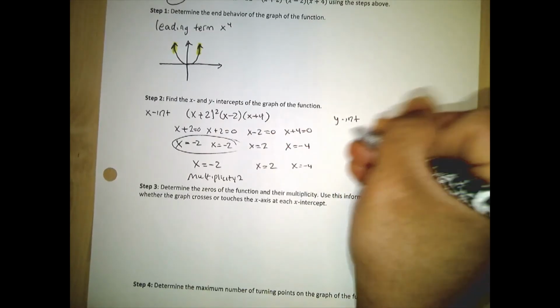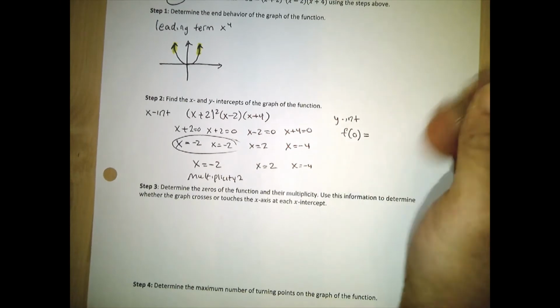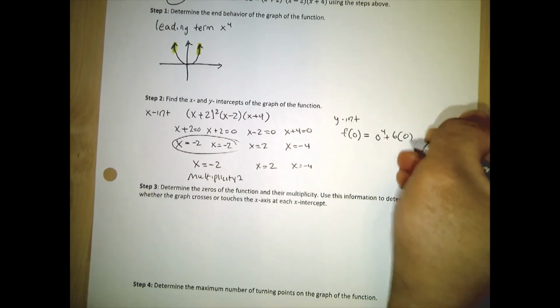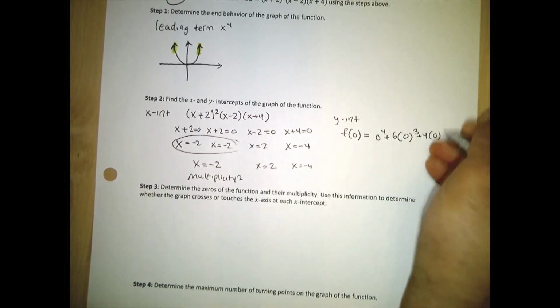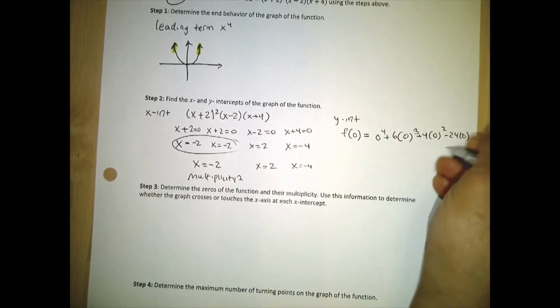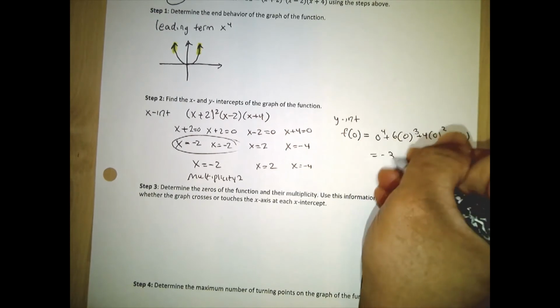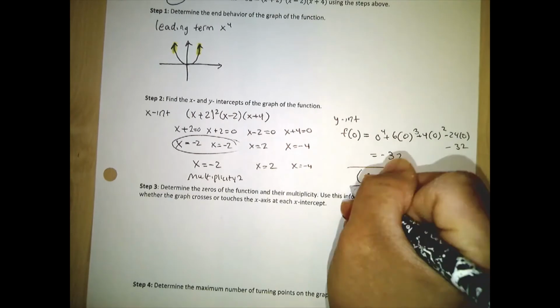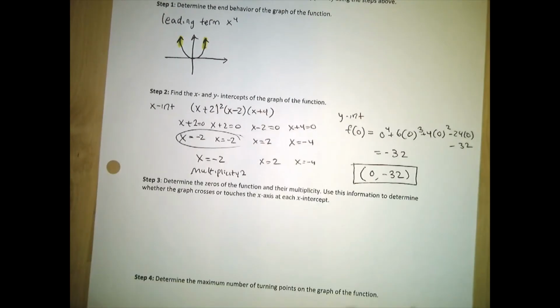And the y-intercept: here we have f of 0 to find the y-intercept. So we have 0 to the 4th plus 6 times 0 to the 3rd plus 4 times 0 squared minus 24 times 0 minus 32. It's negative 32. So it's at 0, negative 32. So we have all of the intercepts.